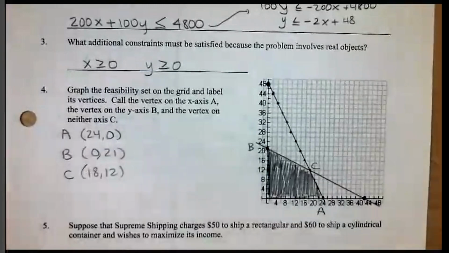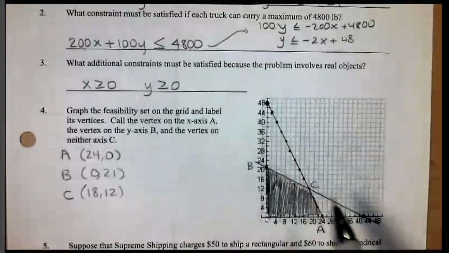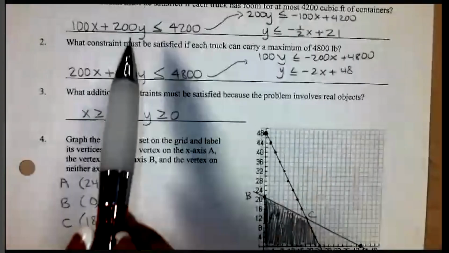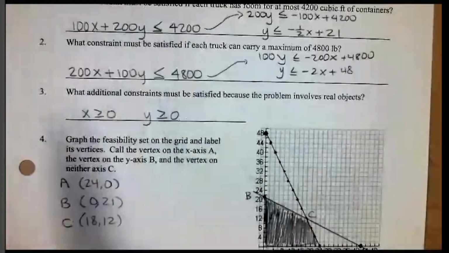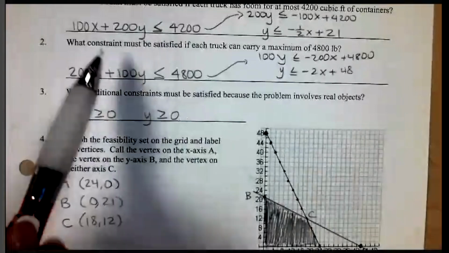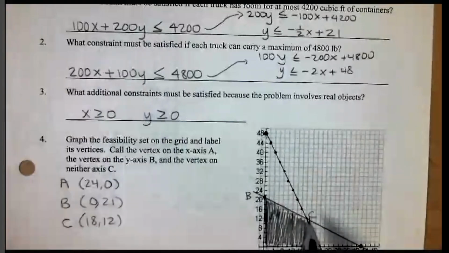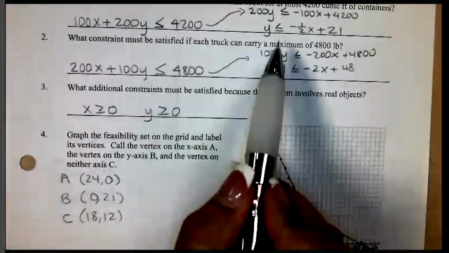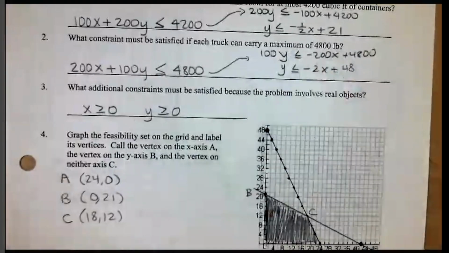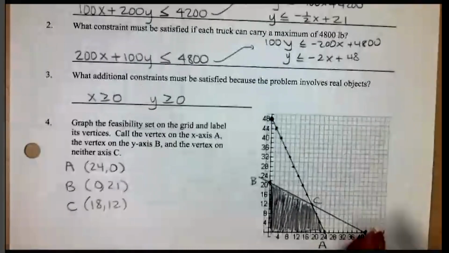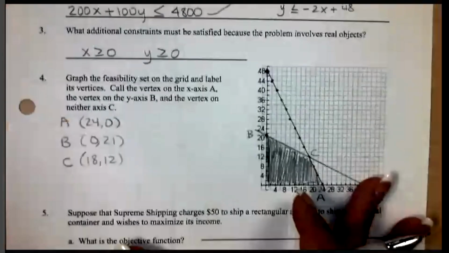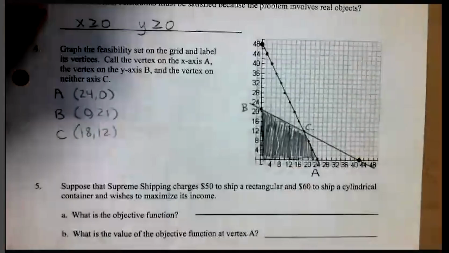It is the intersection of these two lines, so you can use elimination with both of these to find that point. You can use a matrix with both of these to find that point. You can use substitution when this is like this. You can put it in the calculator and find the intersection. So we have taught you several different ways of solving those systems. You can use whichever one you feel the most comfortable with.